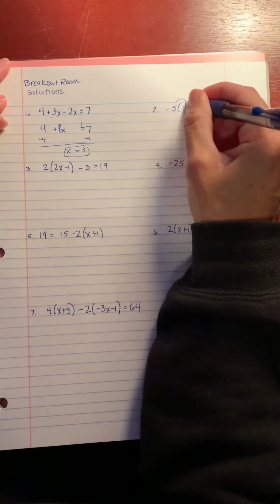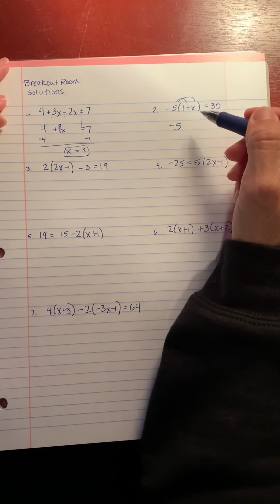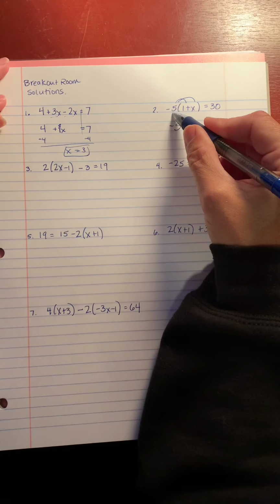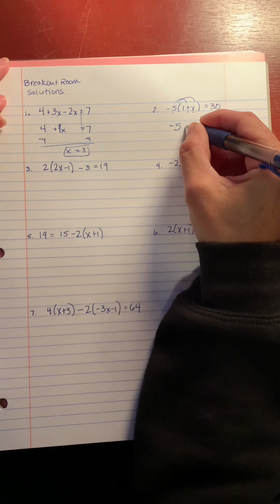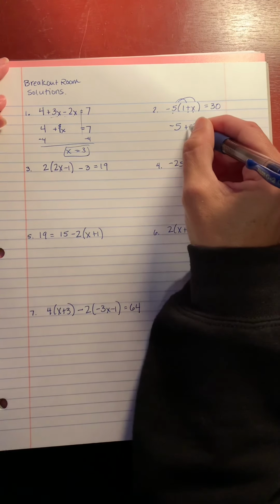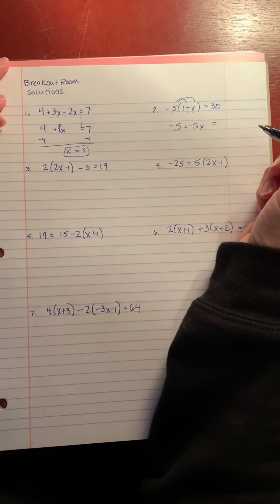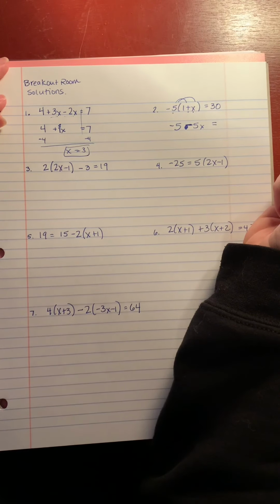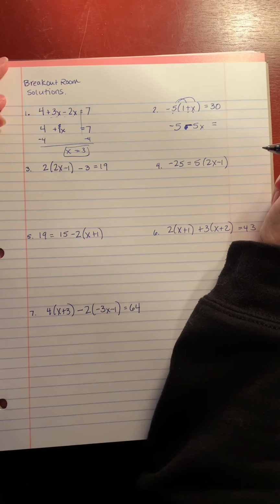Number 2, distribute my -5. So we're going to have -5. And someone asked a question, and I'm sure more people are confused. What do we do? -5 times x, and we're adding. Do we want to write plus -5x? Or do we just want to write -5x? They mean the exact same thing. I'm going to just write -5x because I think it's easier to understand, especially as we move things to other sides and stuff like that.